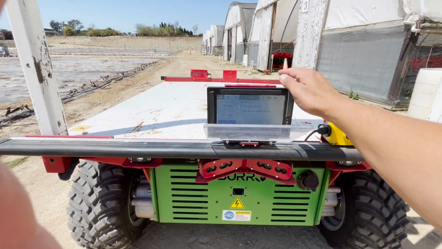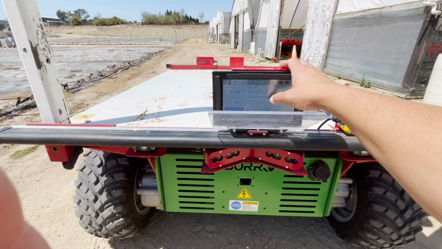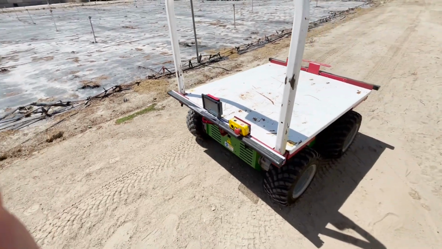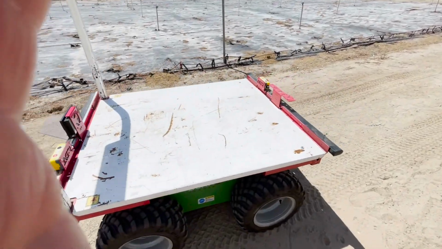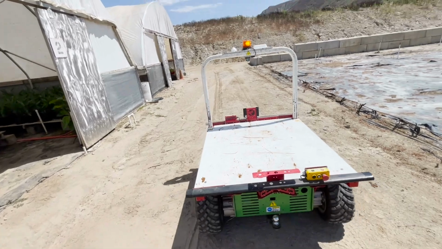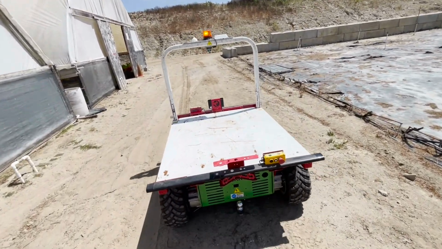All right, so once we've got the go to greenhouse selected, all we got to do is press start, and then Burrow's going to just make its way back. We've changed that destination from the one that we no longer needed to stop at. We could have done that all the way back at that last destination as well. It would have worked just the same.